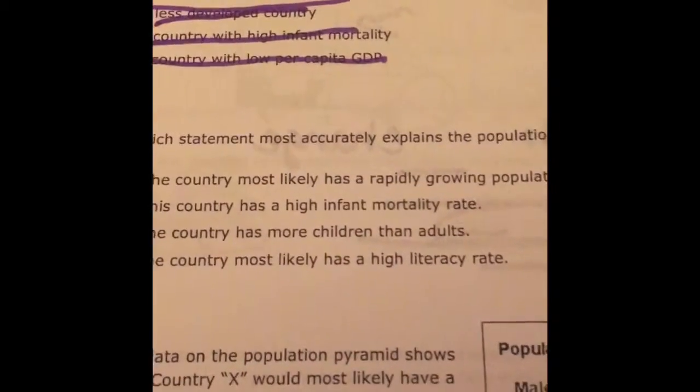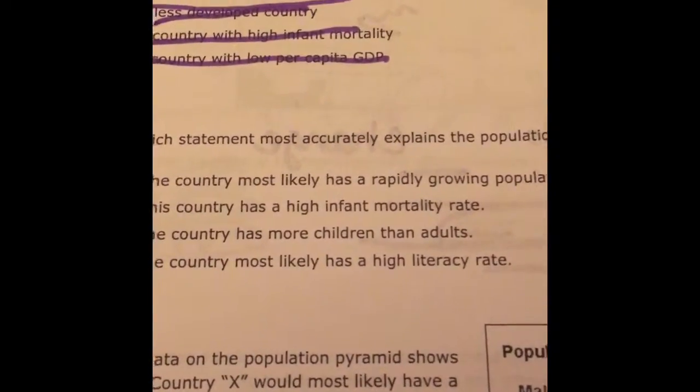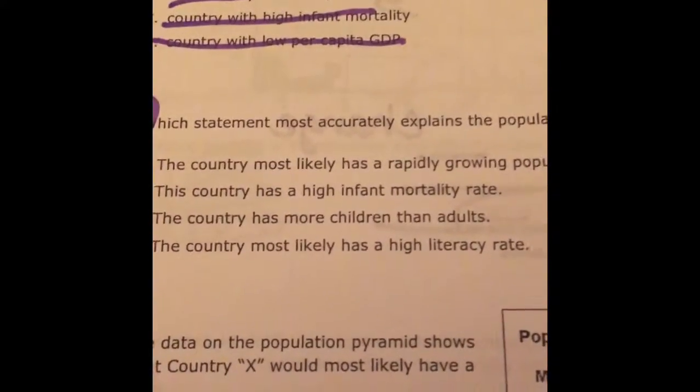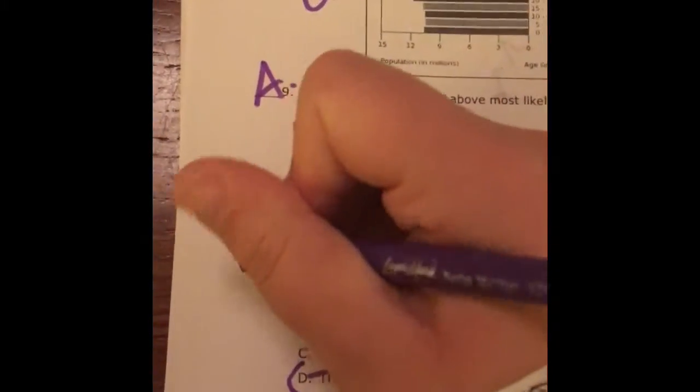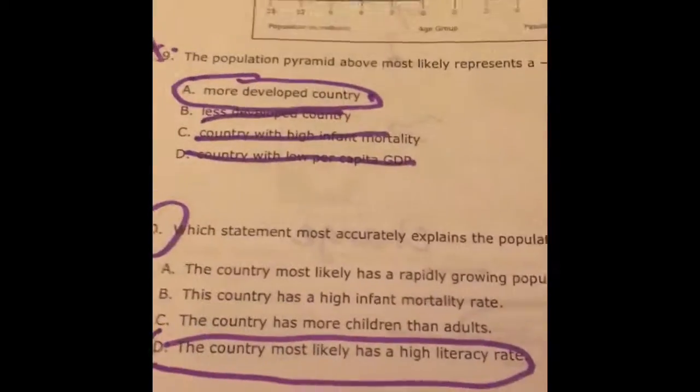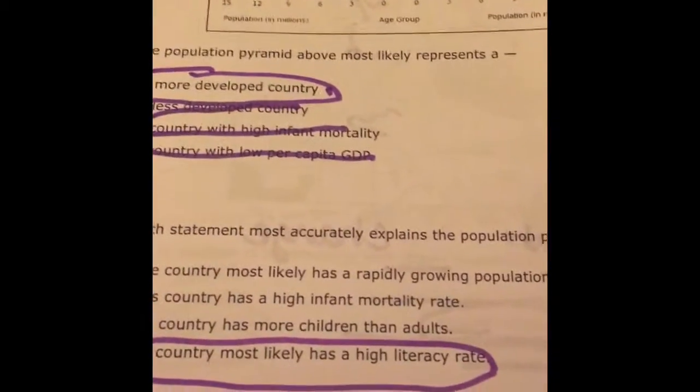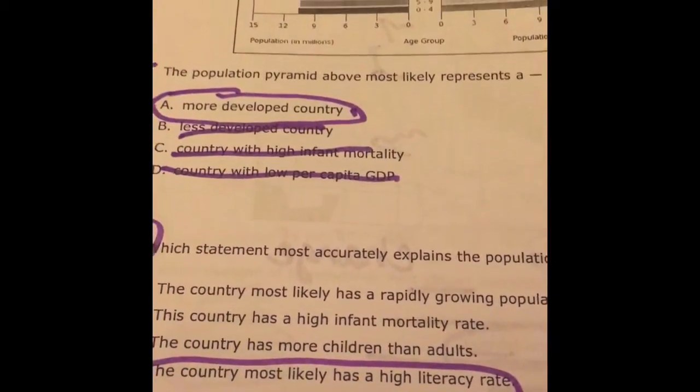Does the country most likely have a high literacy rate? Well, if they're a more developed country, then of course they're going to have a higher literacy rate because they're going to have more schools, right? So the answer for 10 is D. So 9 and 10 go together. The population pyramid is a more developed country, and it would most likely have a high literacy rate. All right, awesome. Hope you guys understand those questions, and now it's time to do the retest.